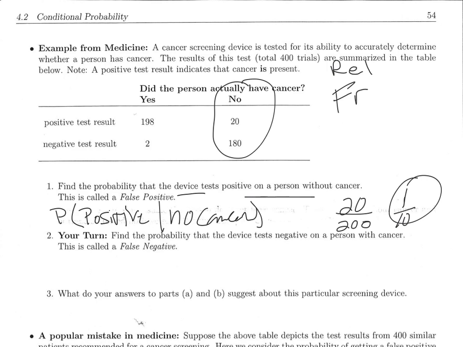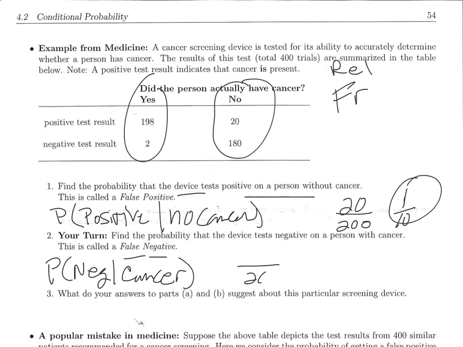What's the probability that somebody has a false negative? I wonder if that's a more scary thing. I don't know. So a false negative would be somebody tests negative given that they have cancer. So there are 200 people that had cancer, and 2 of those people, the test said did not. So again, 2 out of 200 is 1 out of 100, so 1%. A 1% chance of getting a false negative.